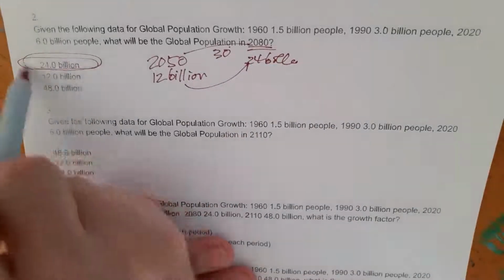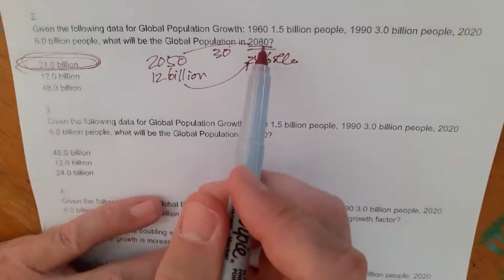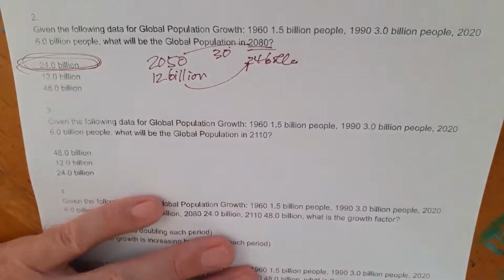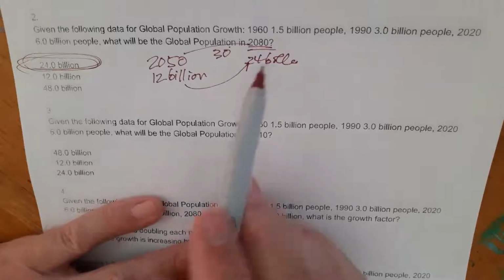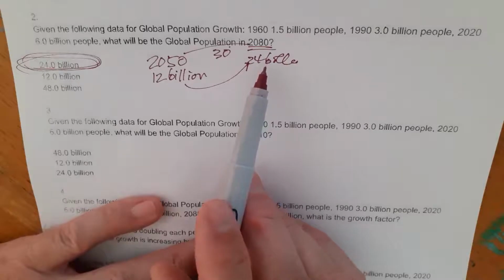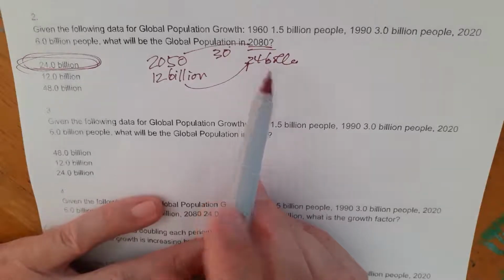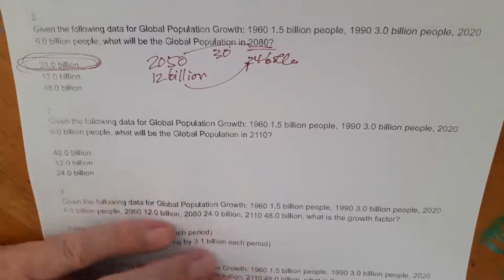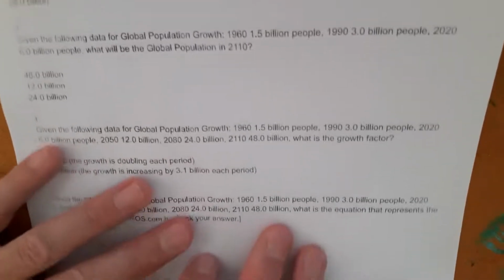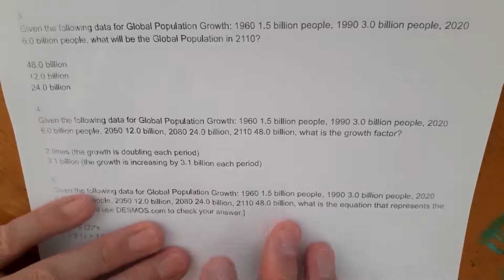Now the thing you might ask yourself is, how old will you guys be? If you're listening to this right now and you're one of my students, how old will you be in 2080? That's 60 years from now, right? So say you're 15 right now. 15 plus 60 years, you'll be 75 years old. You could see 24 billion on Earth by the time you're an older person, right? I know it's hard to imagine yourself as being 75 years old, but it happens, you guys. It happens quicker than you can imagine. So that's something interesting for your brain to think on.